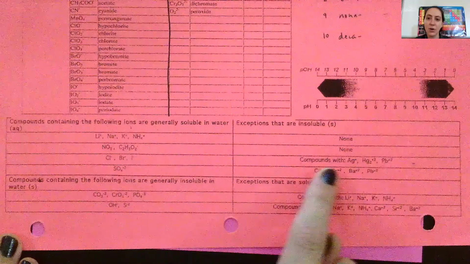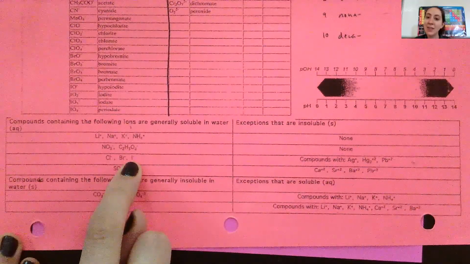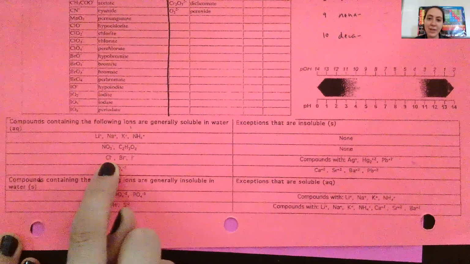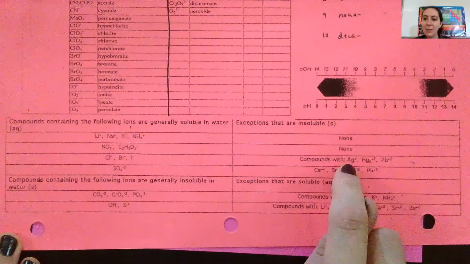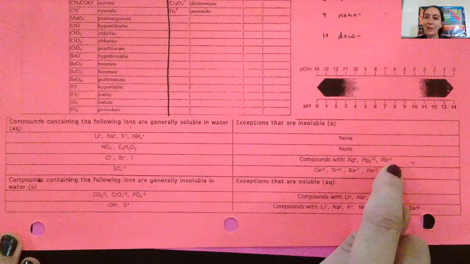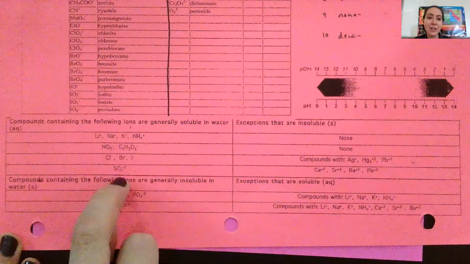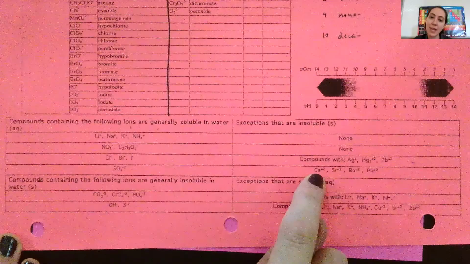The same is true for nitrate and acetate. Those also have no exceptions. Chlorine, bromine, and iodine, though, have some exceptions. So most of the time, these are soluble, unless they are with silver, mercury, or lead. Then they are not soluble. They're insoluble. Sulfate is the same. Sulfate tends to be soluble, except with calcium, strontium, barium, or lead.